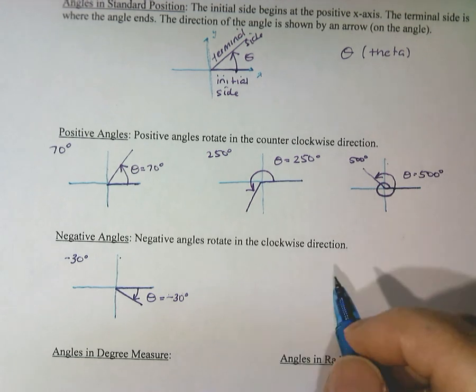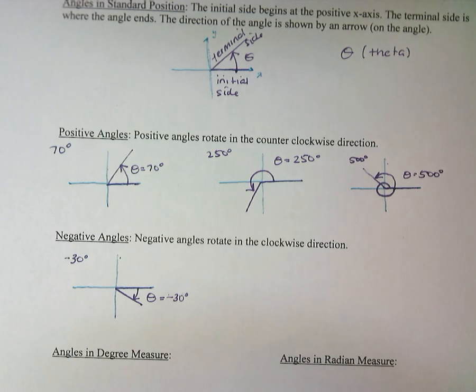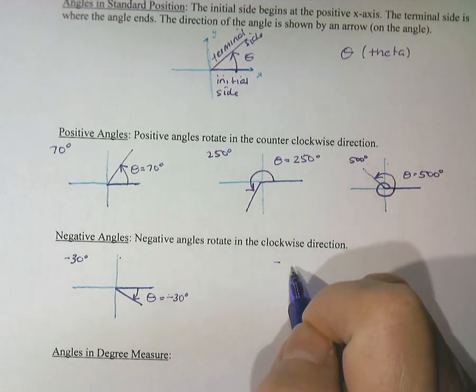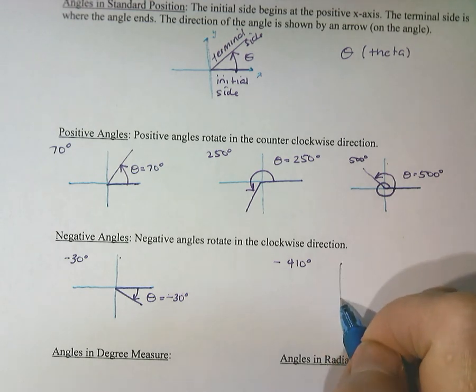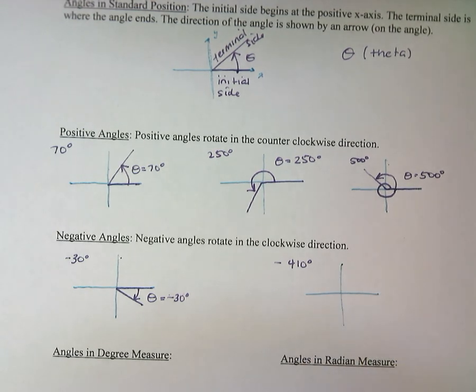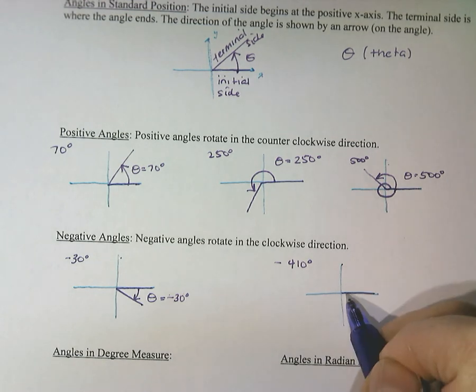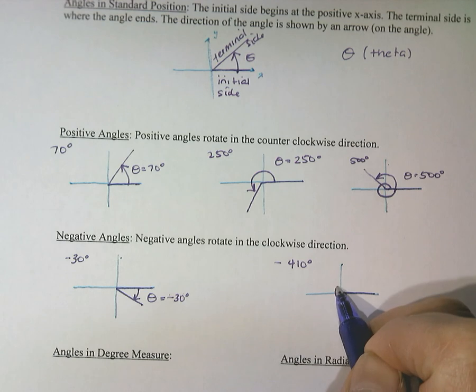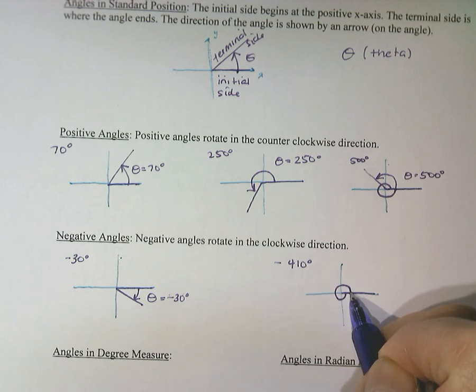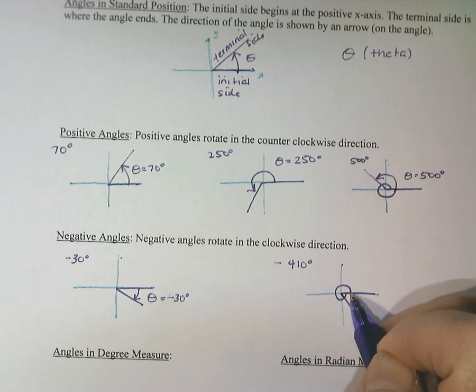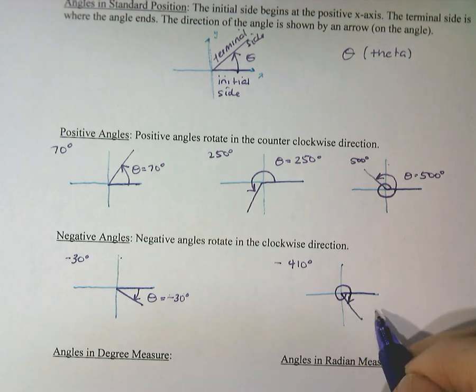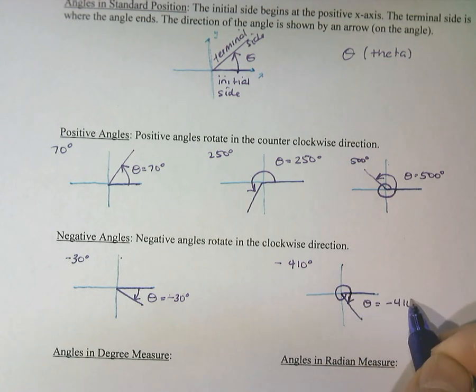And let's say I want to do negative 410 degrees. Once again, I start on the positive x-axis. I'm going to go clockwise. All the way around is 360 degrees, but I need to go another 50 degrees. 360 plus 50 gives me my 410. It's going to be about right there. So theta is equal to negative 410 degrees.